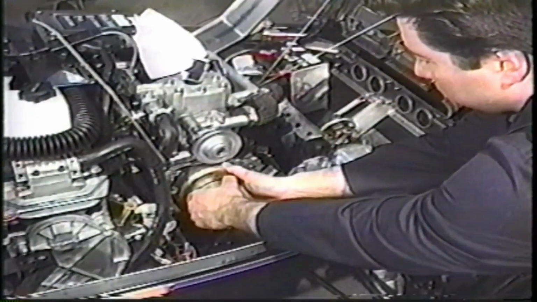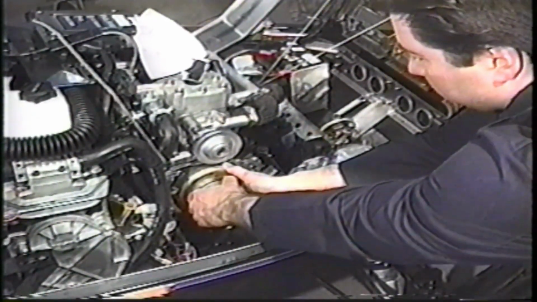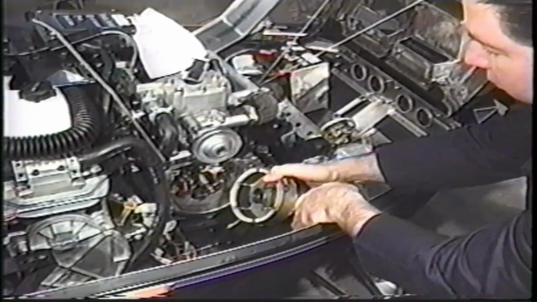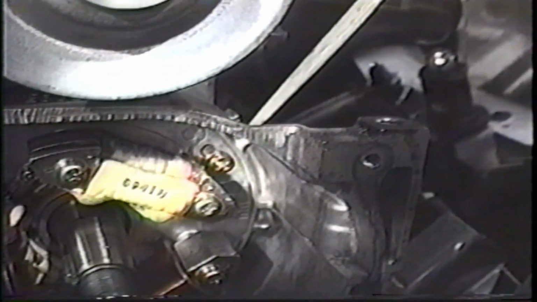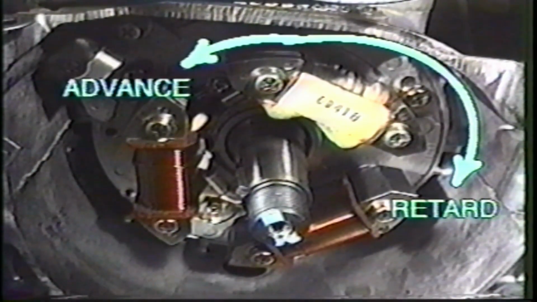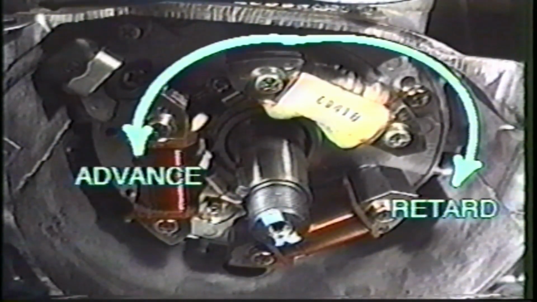To do this, we need to remove the recoil and flywheel to expose the stator plate. Some engines have marks in the crankcase and stator plate as a reference. If not, use a sharp chisel to make your own reference point. Loosen the bolts holding the stator plate to the crankcase and turn the stator the same way the crank turns to retard the timing, and the opposite way the crank turns to advance the timing.